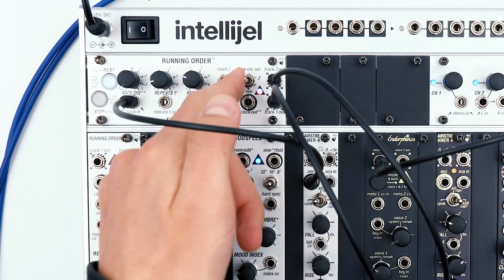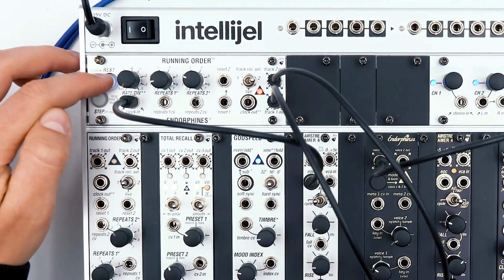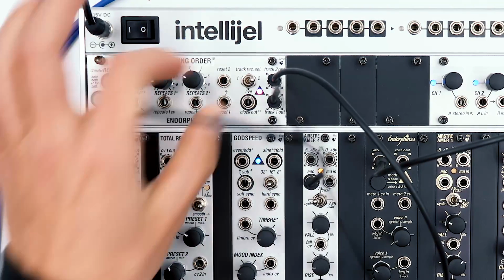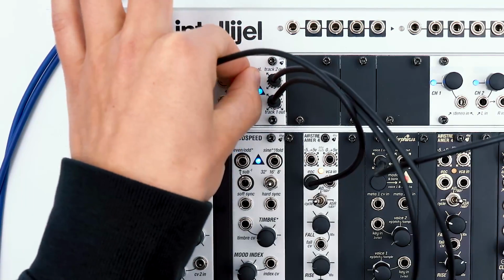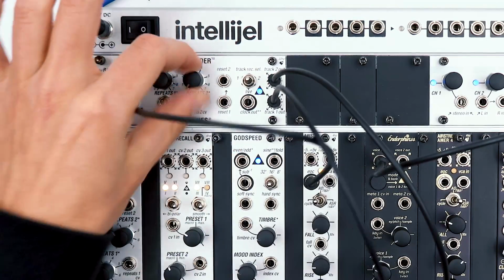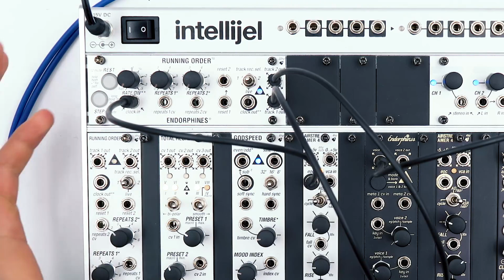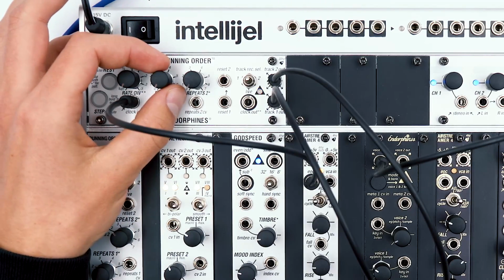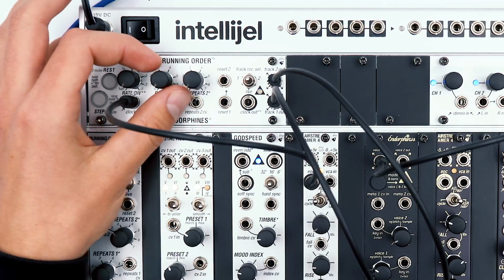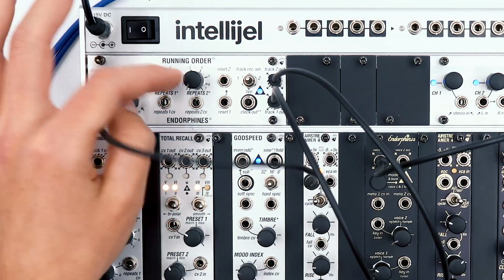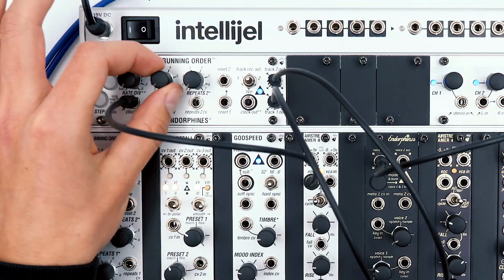Let's do the same for the second track by holding the track 2 button. And now we can unmute the tracks. And as you can hear, we don't really have any sound because we have to set the number of steps within the Euclidean circle using the repeats 1 for track 1 and repeats 2 for track 2.